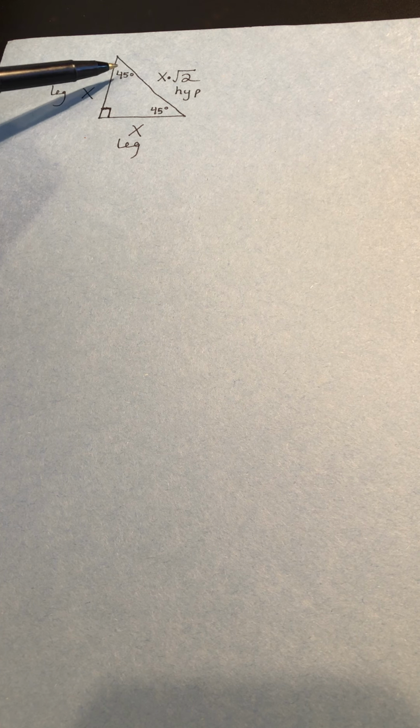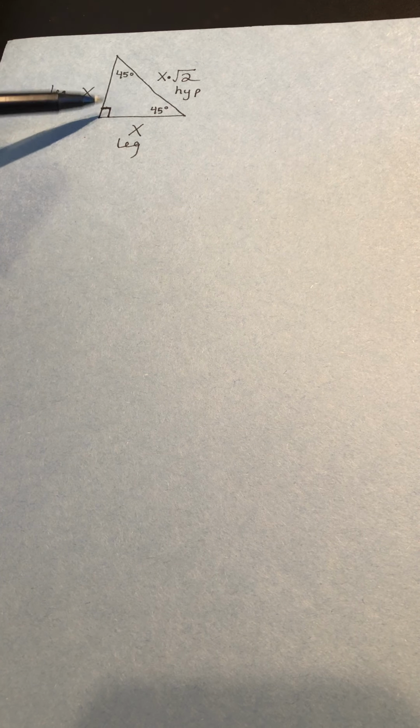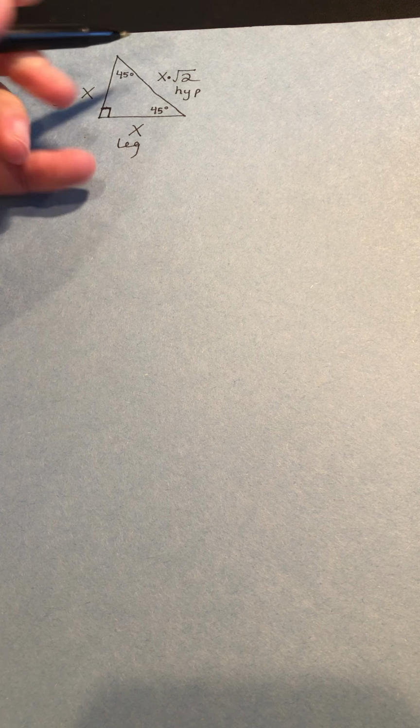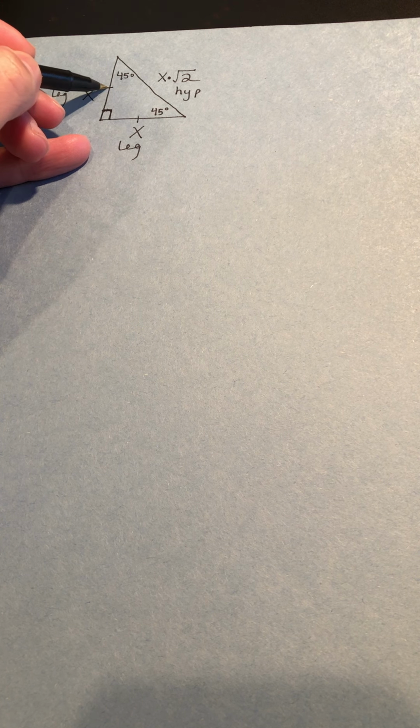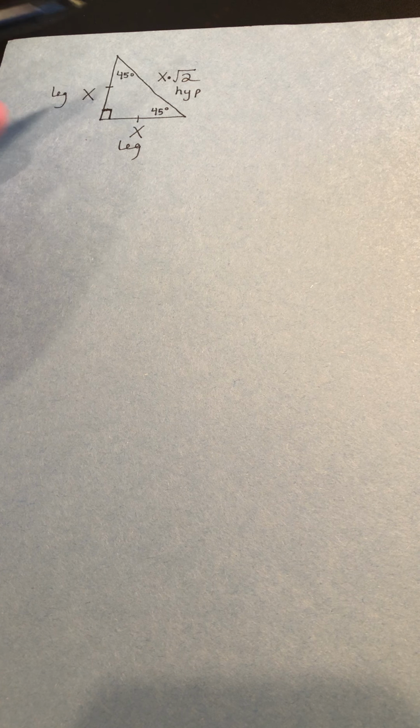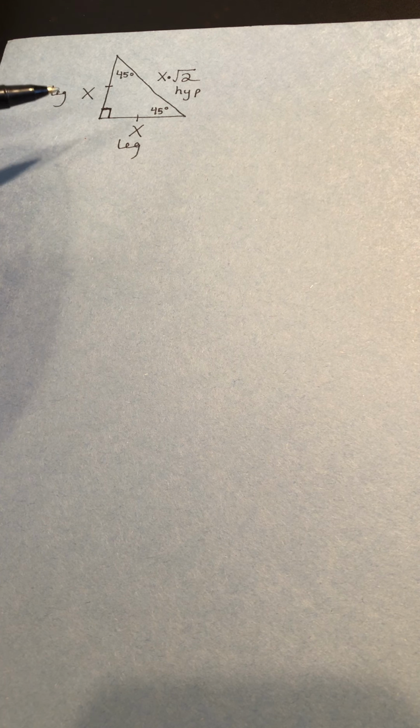If we have a 45, 45, 90 triangle, this is an isosceles right triangle. Both legs would be the same, and the hypotenuse would be the leg times root 2. Okay, now let's put in place some rules.